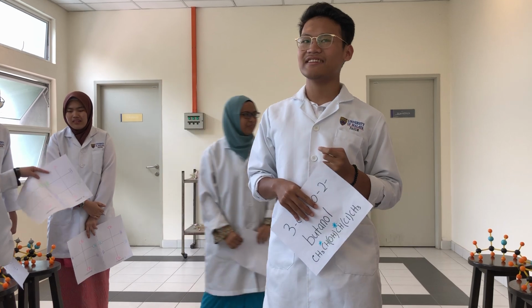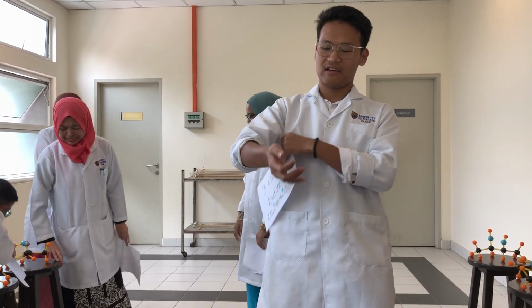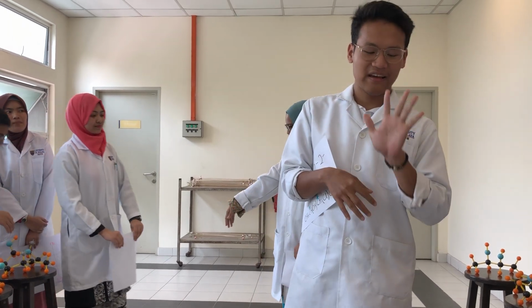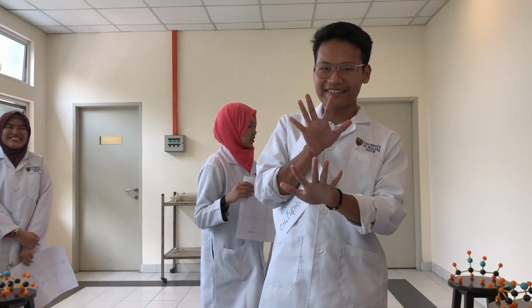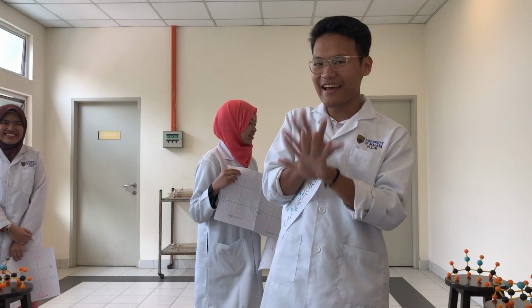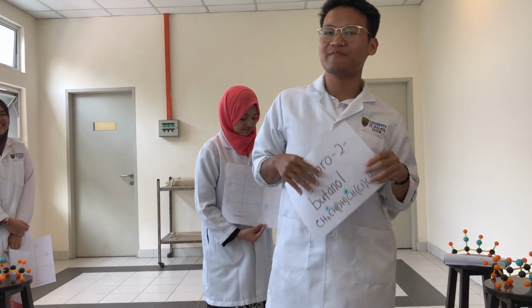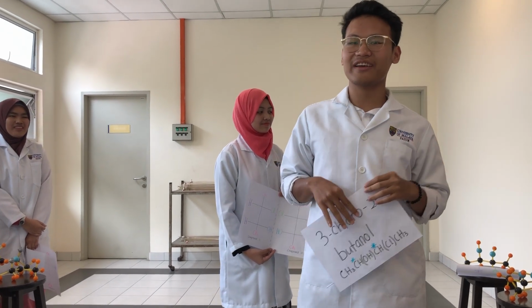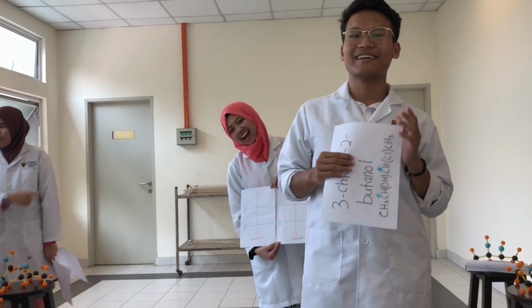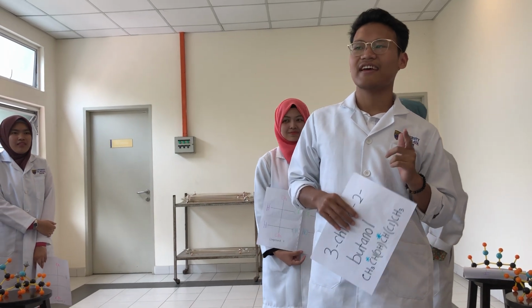By non-superimposable, an example is my hand. I get my right and left, and they don't superimpose, they are non-superimposable. Look. But for achiral, the characteristics are it doesn't have a chiral carbon, is superimposable, and has a plane of symmetry.